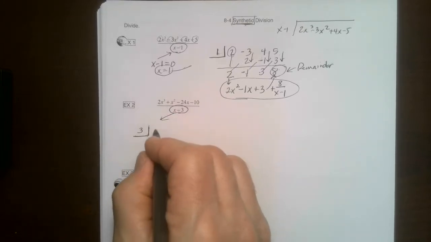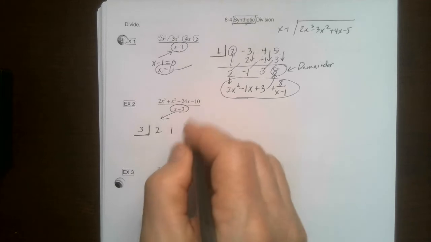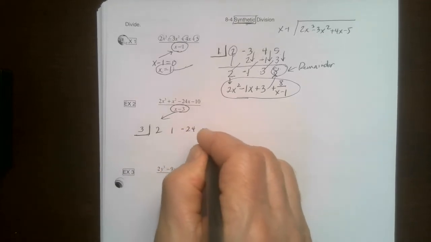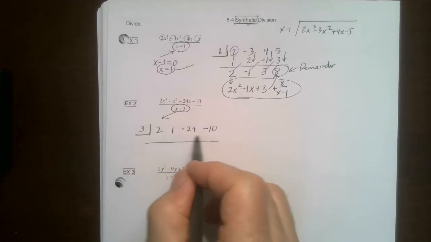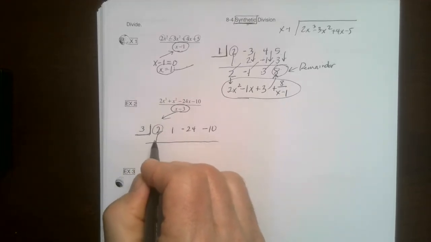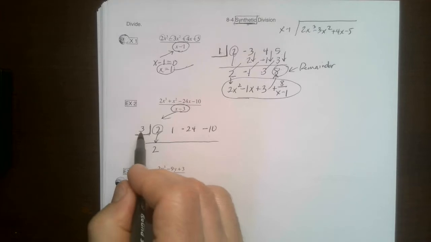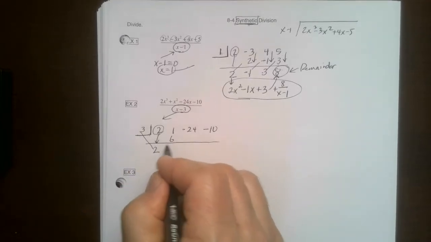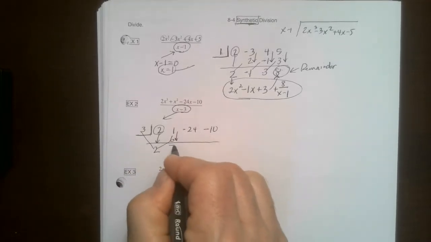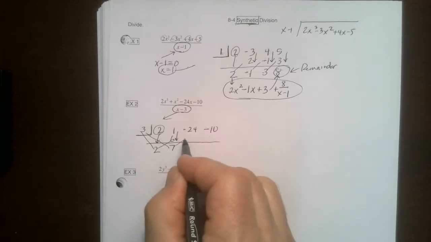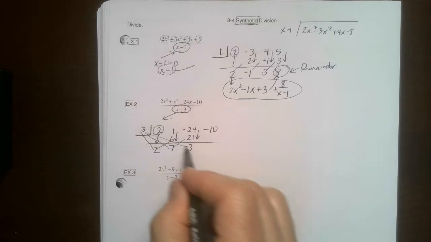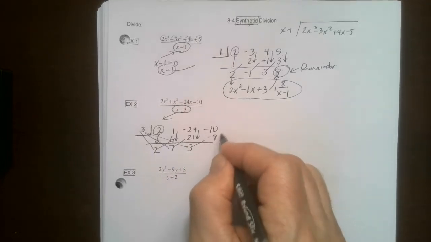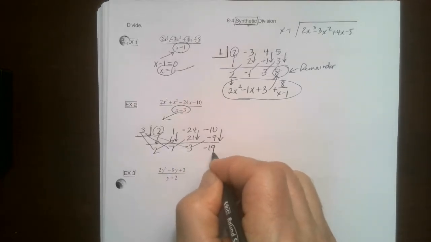And then we take our coefficients off. Draw a line, make sure there's a space here. Now you know why. Take that first number, bring it underneath the line, and then it begins. 3 times 2 is 6, and then you add. 3 times 7 is 21, and then you add. 3 times -3 is -9, and then you add, -19.